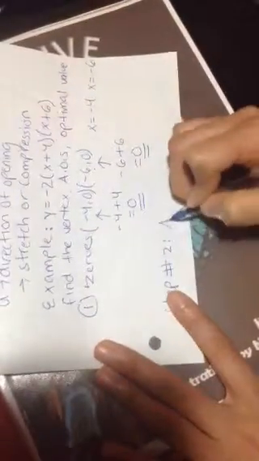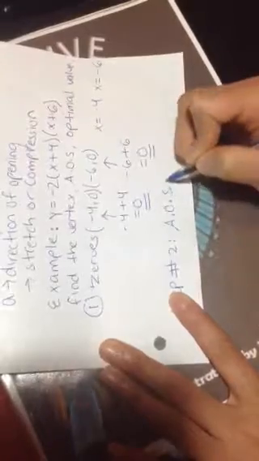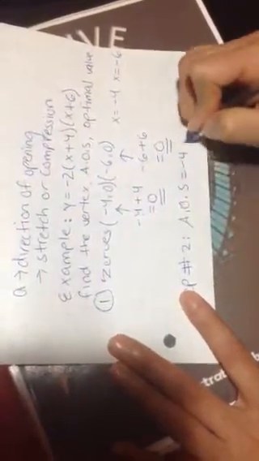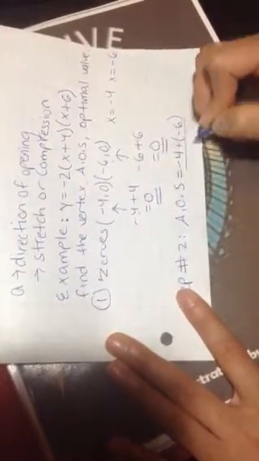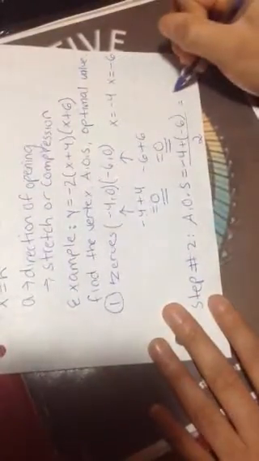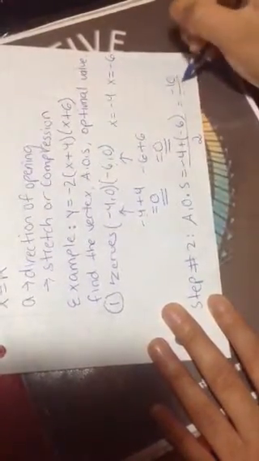So now we're going to step number 2. Now we're going to try to find the axis of symmetry. So we're going to do (-4 + -6) divided by 2, and that would equal -10 divided by 2, and x is equal to -5.